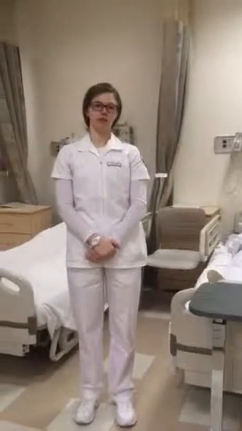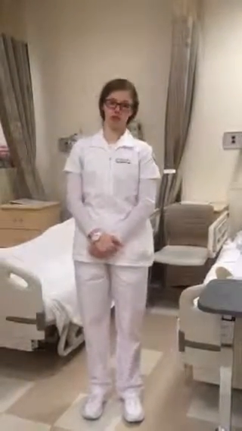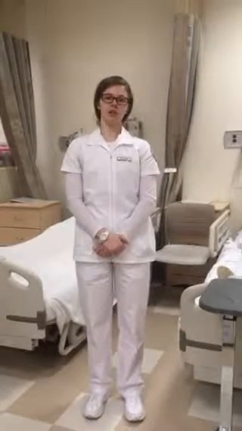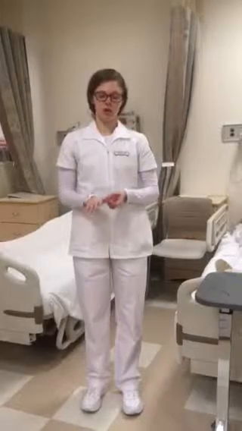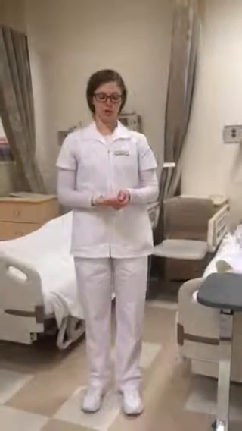Today we're going to be going over transferring a patient from the bed to the wheelchair. So to begin, we're going to recite our 7 steps. Number 1 would be to check the physician's order. Number 2 would be to wash your hands. Number 3 would be to organize your equipment.